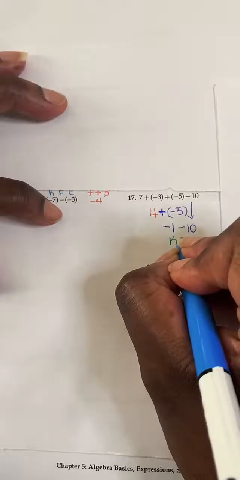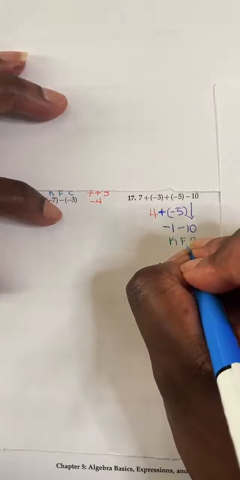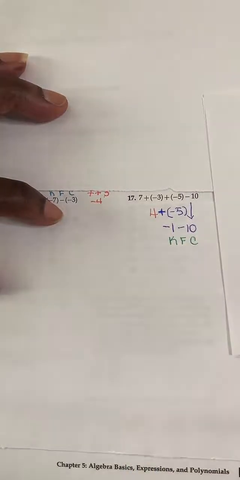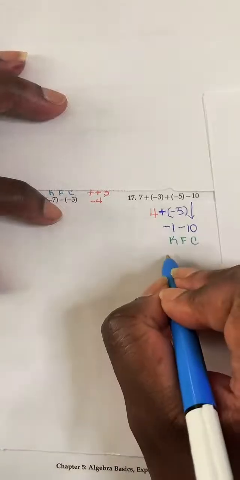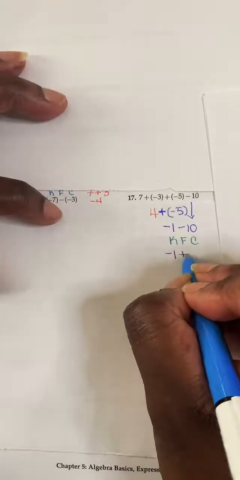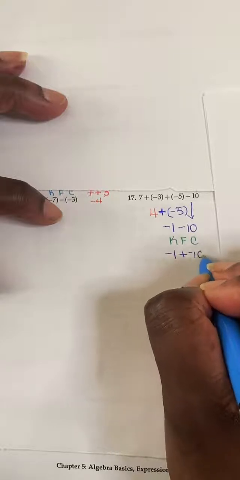We're going to keep -1, flip that minus to a plus, and change the sign. Instead of a +10, it'll be a -10.